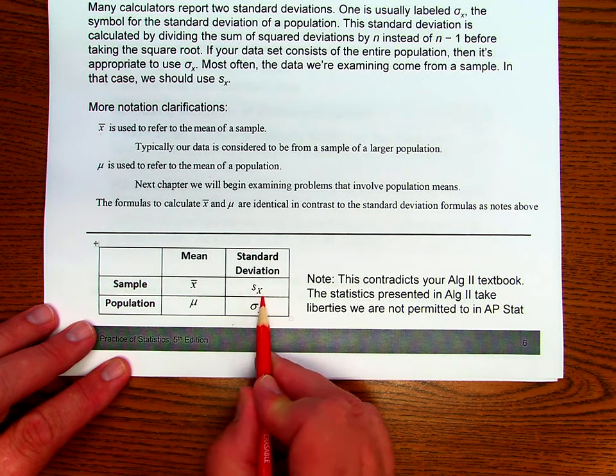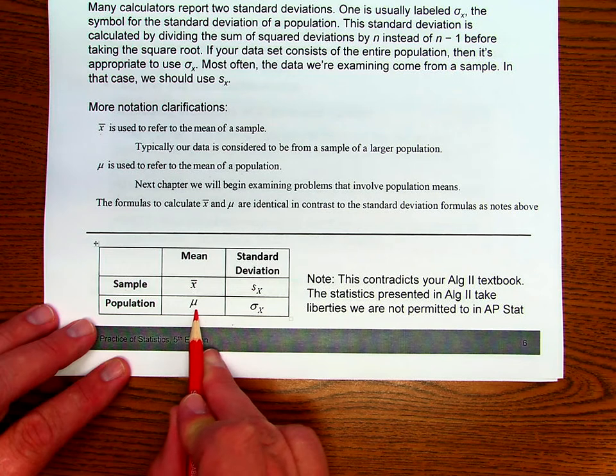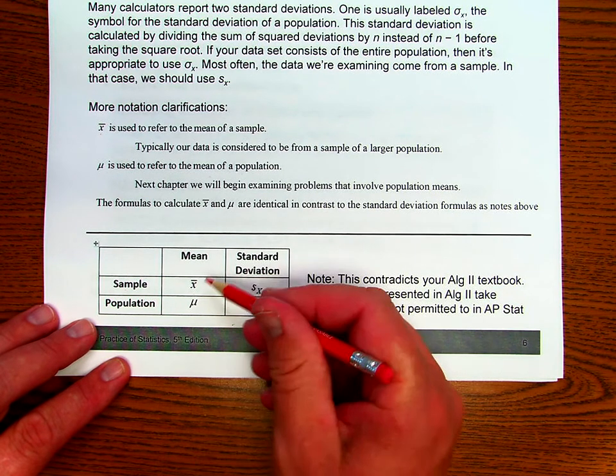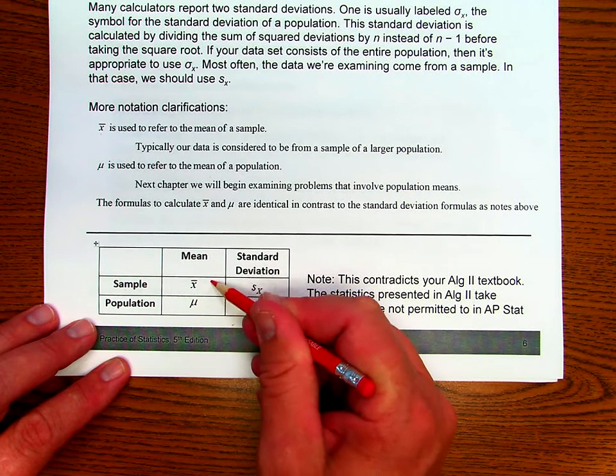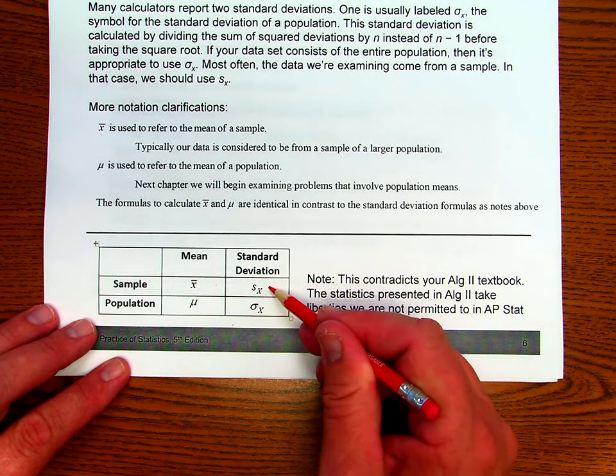If you're dealing with population data, mu should be the symbol used for mean, and sigma is the symbol for the standard deviation of a population. These two formulas are identical, no difference. These formulas are different. For a sample, you're dividing by n minus 1. Population, you're dividing by n.